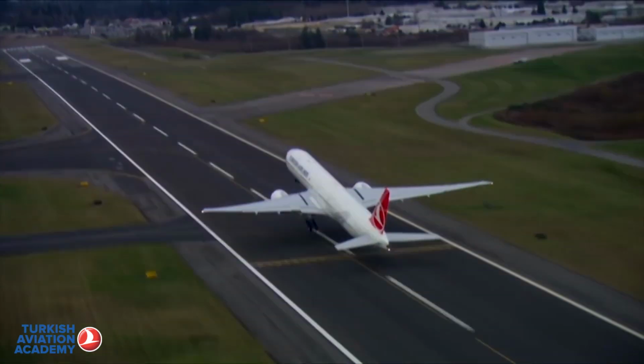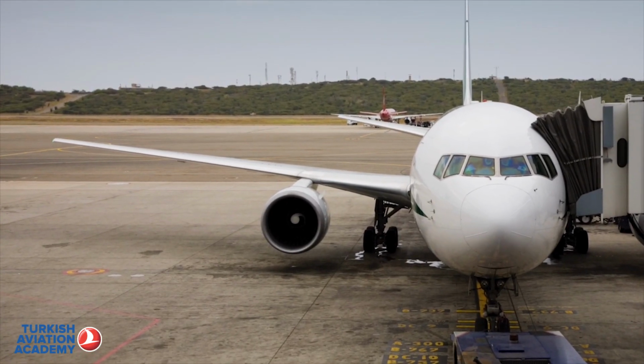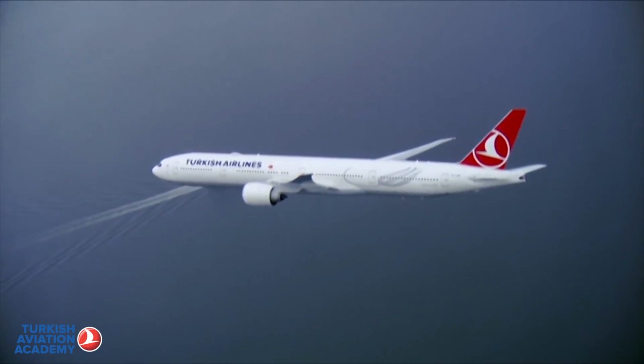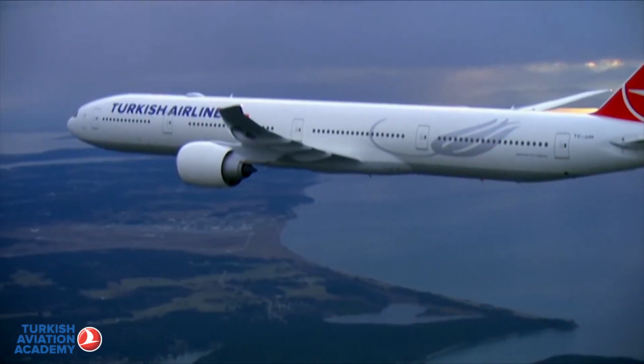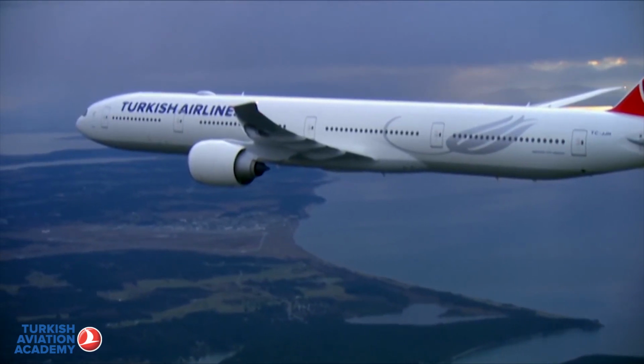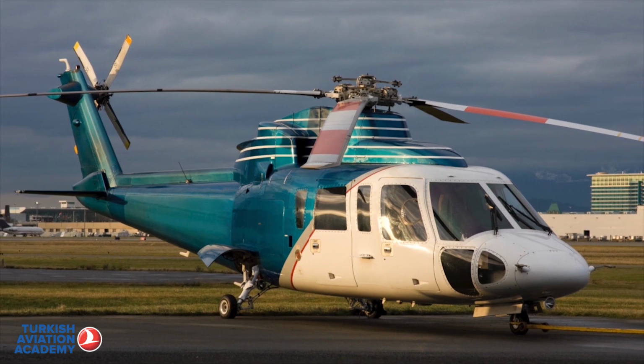If attention is paid to the position of the edge of the wings on the ground, it is easily noticeable that the wings stretch up when the aircraft is flying. The edge of the wing comes almost to the same level as the ceiling of the plane. The same situation is true for helicopters too.